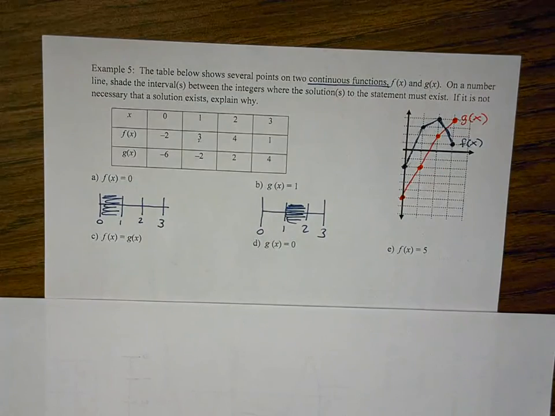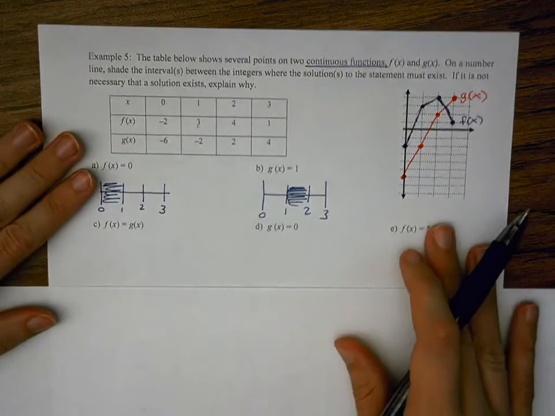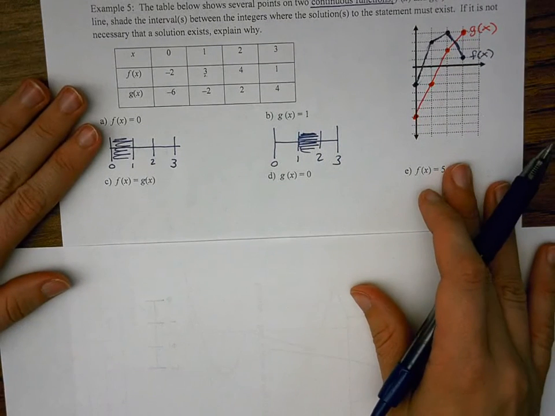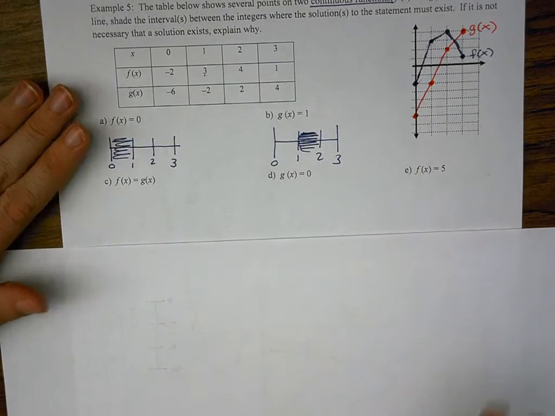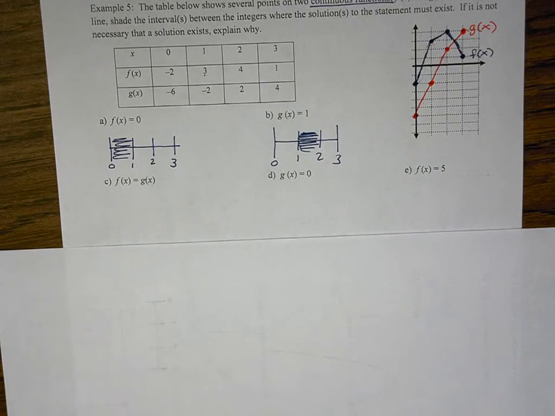Okay, if you feel like you've got it with that, go ahead and pause the video, try the next 3 on your own. Or if you feel like you'd like to maybe watch one more or so, but again, at some point, start practicing it on your own.